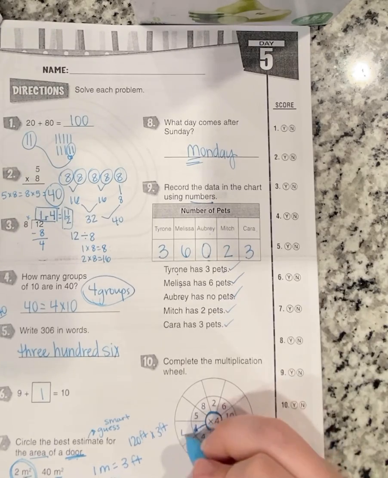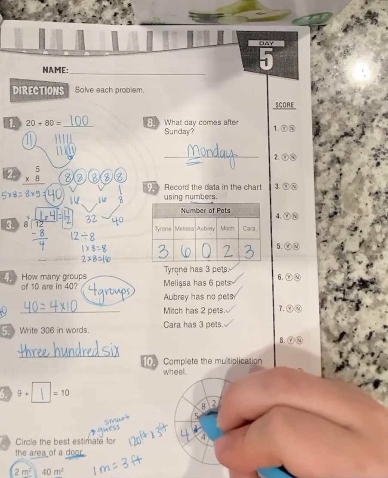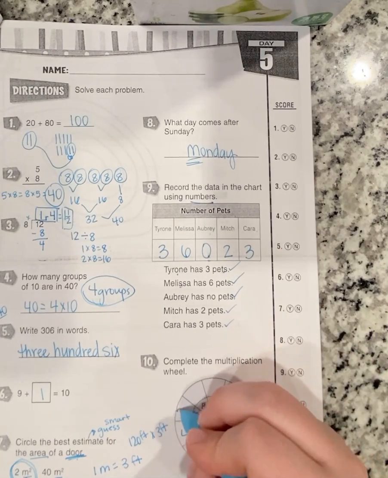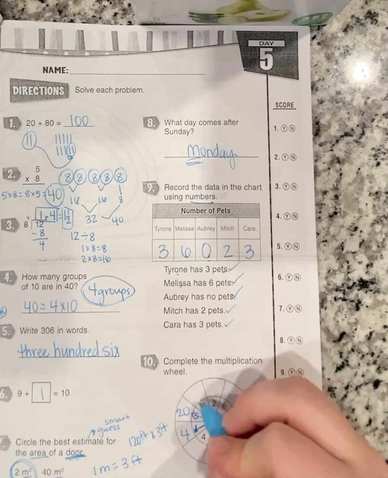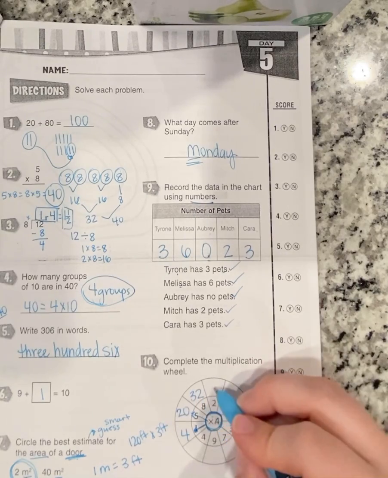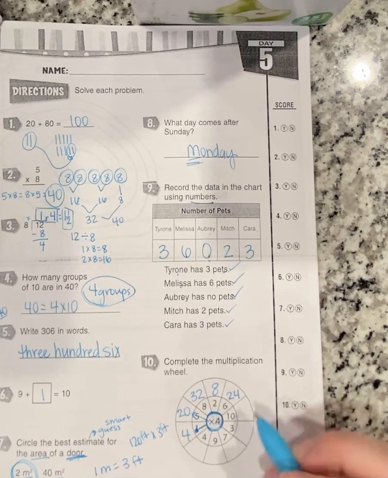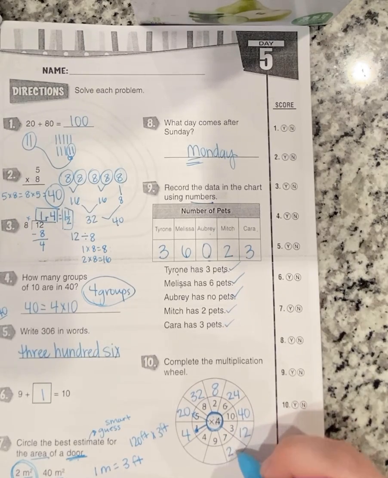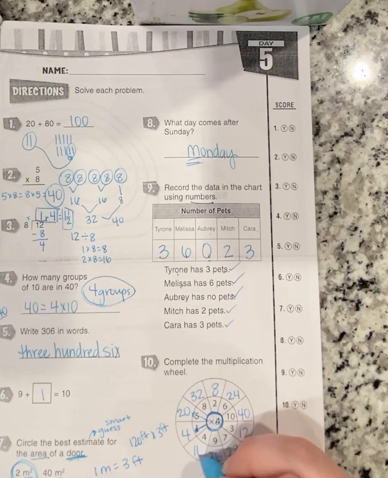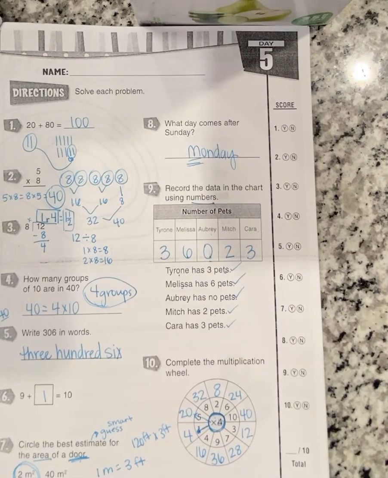4 groups of 1 would be 4. Okay, 4 groups of 5 would be 20. 4 groups of 8 is 32. 4 groups of 2 is 8. 4 groups of 6 is 24. 4 groups of 10 is 40. 4 groups of 3 is 12. 4 groups of 7 is 28. 4 groups of 9 is 36. And 4 groups of 4 is 16. Let me know if you have any questions on that.